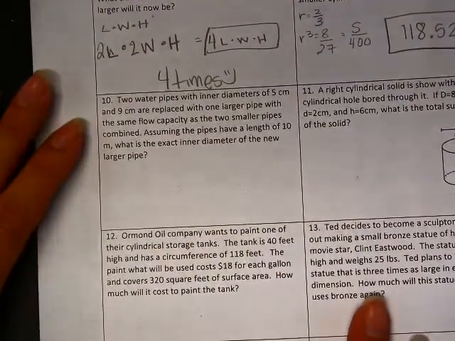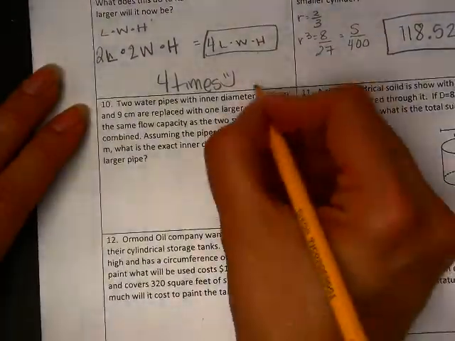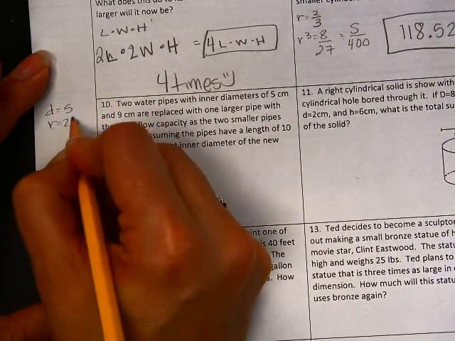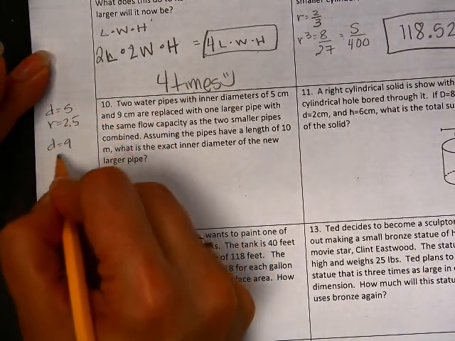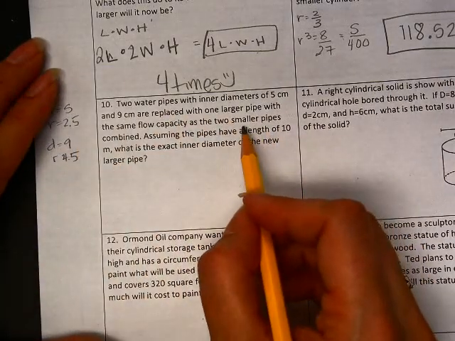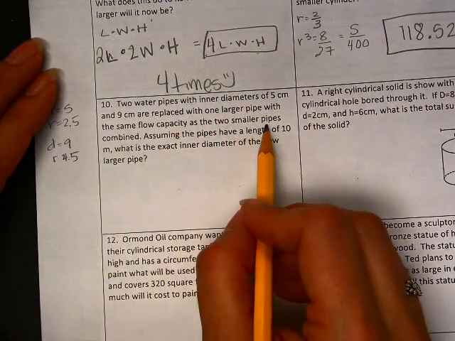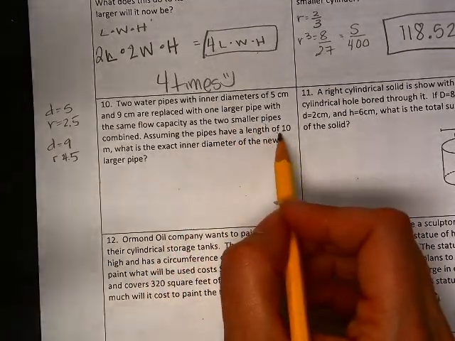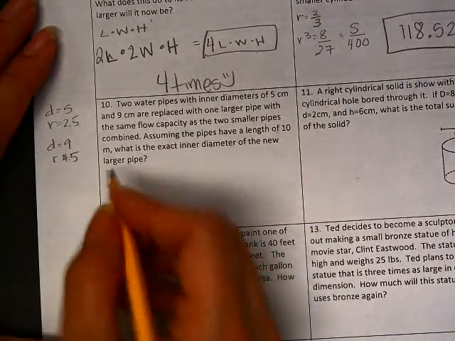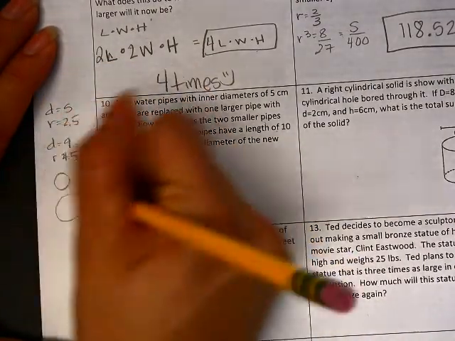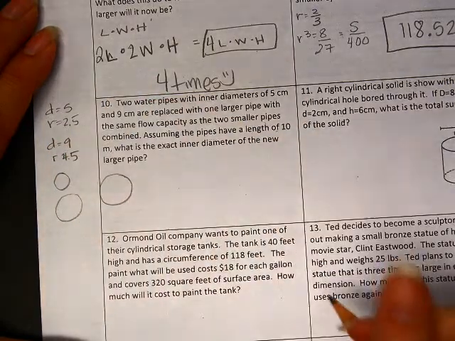Right, number 10. We have the diameter is 5, which means the radius is 2.5. We have the diameter is 9, which means the radius is 4.5. So I have 2 smaller pipes, and I'm assuming the pipes all have a length of 10, and I want to know what the new larger one would be. So really this one plus this one will ultimately give me this larger one.